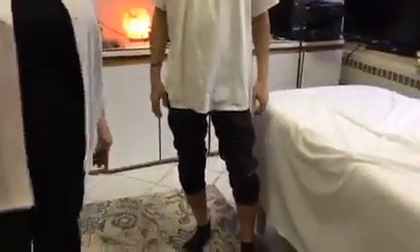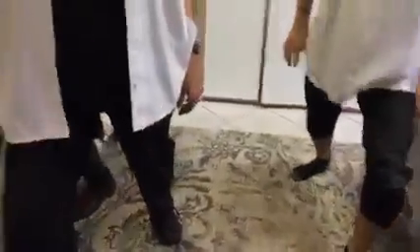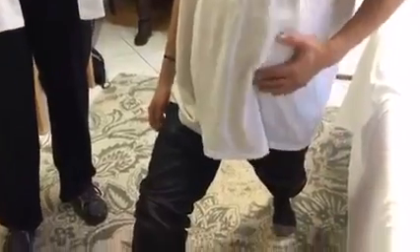So one way of stretching it is you're going to put one leg back, and you're going to take a big step. Yeah, and then you take your torso back. So this is the side that's stretching, okay? So you're giving it a good stretch, right?